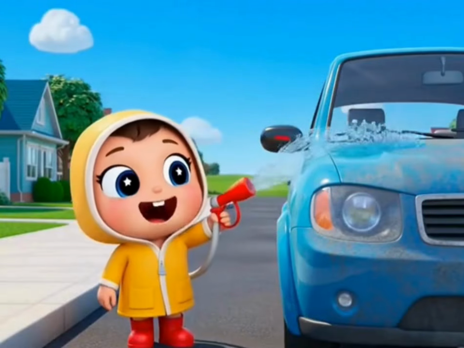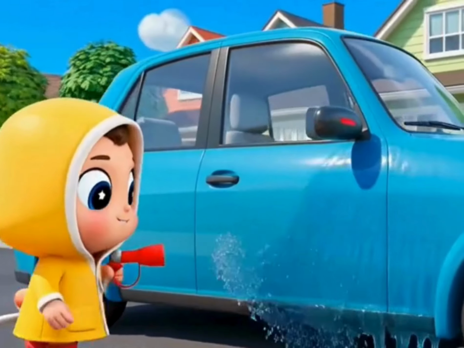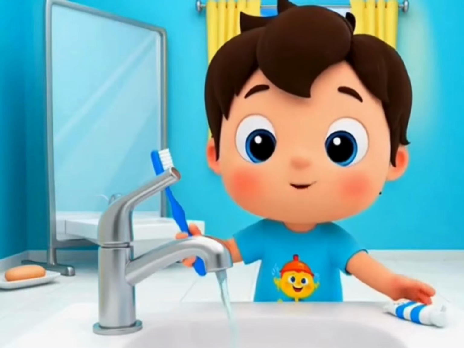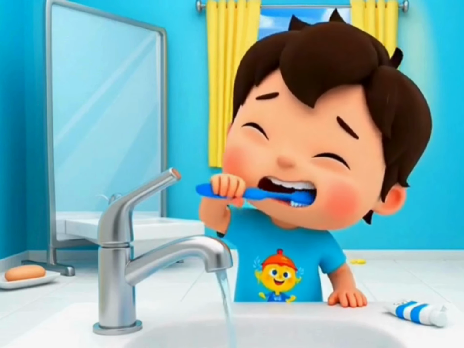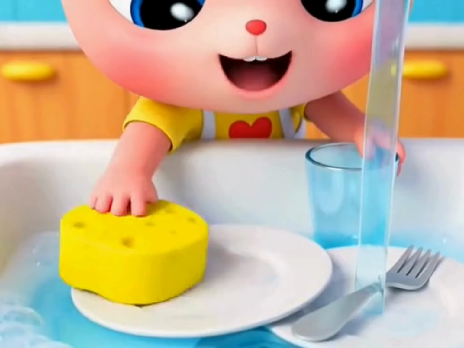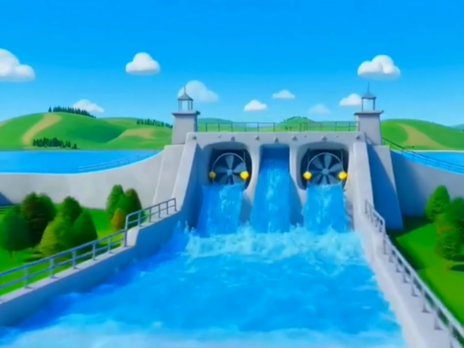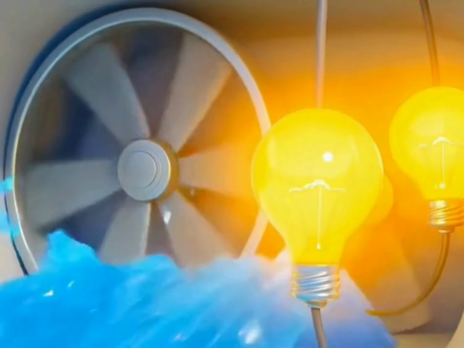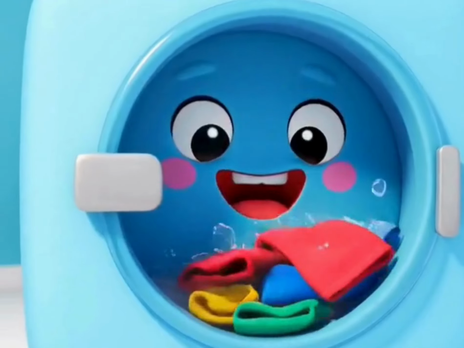Hello friends, I help clean dust and make things neat and shiny. Hello friends, I help you brush your teeth and keep them clean. Hello friends, I help wash utensils and keep them clean and safe. Hello friends, I help generate electricity. Water can make power for homes.